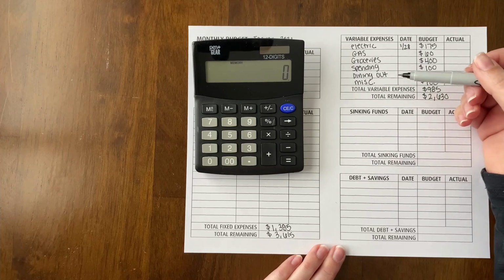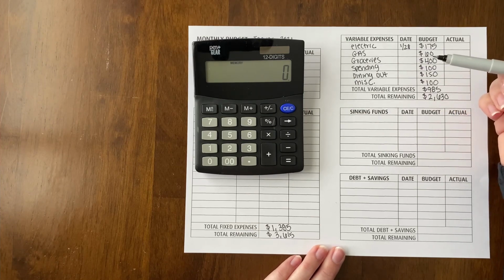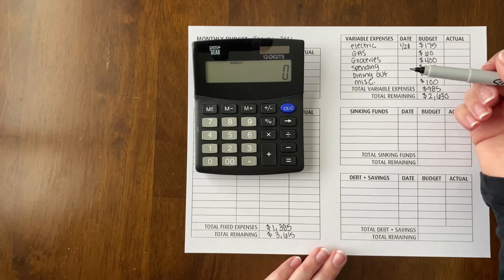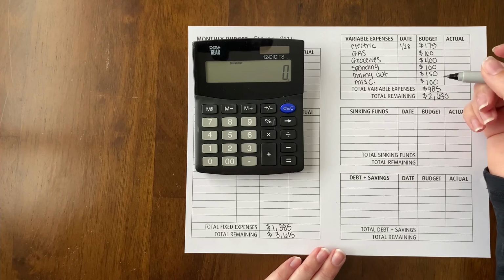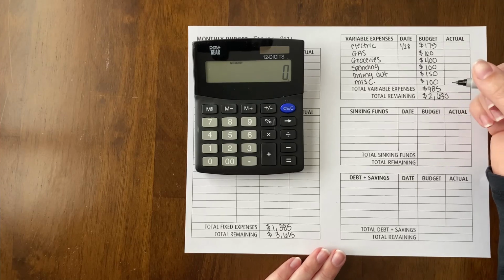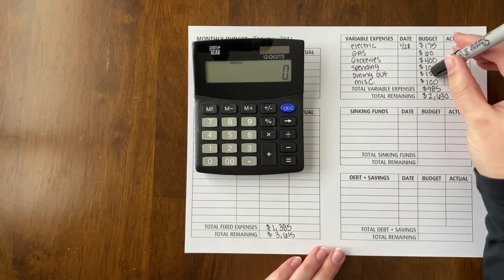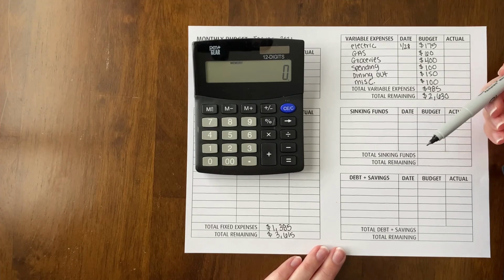So some examples of sinking funds that we have would be car maintenance, home maintenance. We do own a home, car insurance, which is about, I think it's about $400 every 6 months for us, and we pay that twice a year. And then we also have quarterly water, which we don't pay our water bill monthly. So that is something that we pay quarterly that we have a sinking fund for. And of course, other things like birthdays, Christmas might be things that you want to consider having sinking funds for.